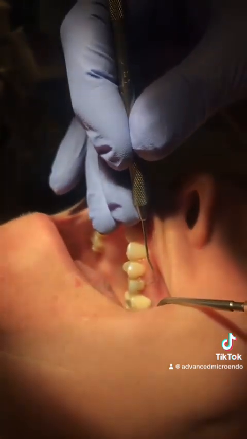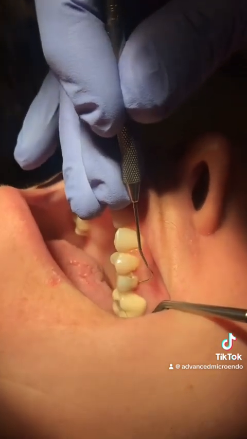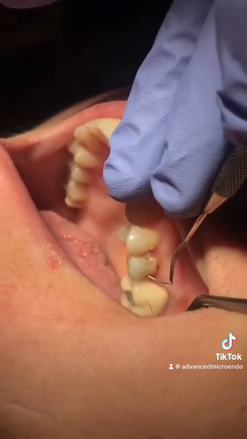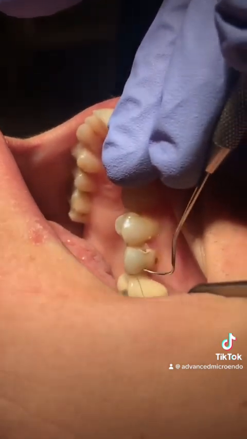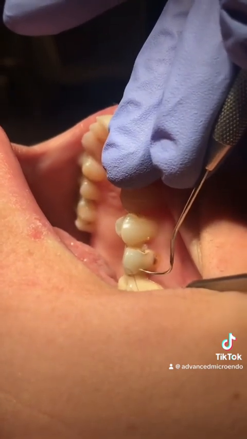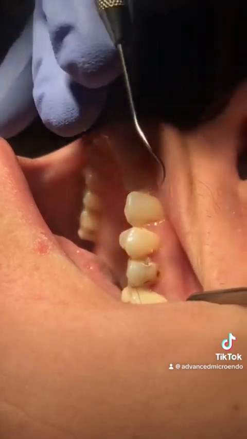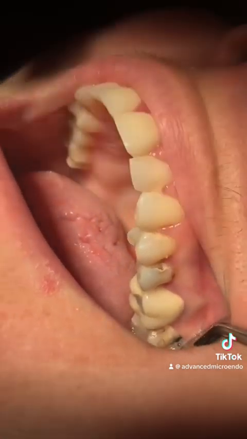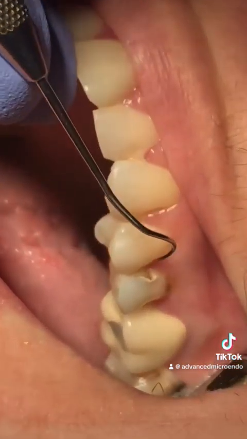All right, so this is decay right here. That's decay. All right, down here is decay. Right there, that's decay, and up here, if you come up here, that's just composite, whatever that is.